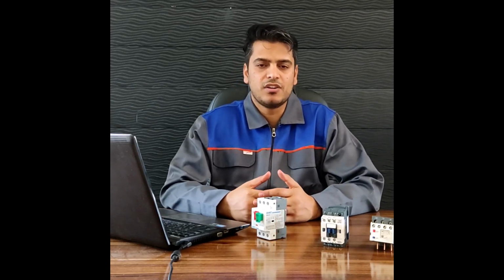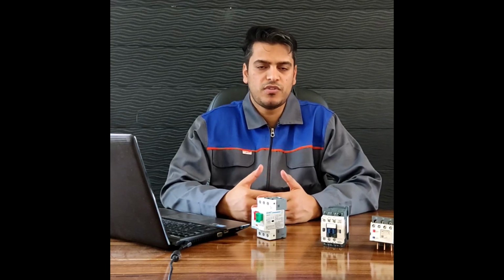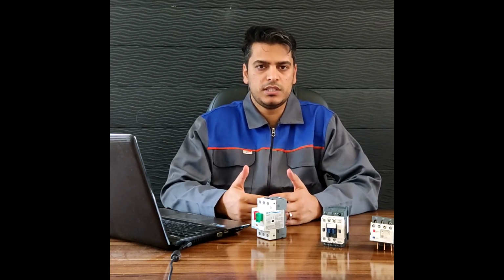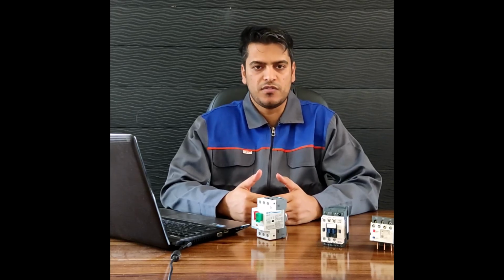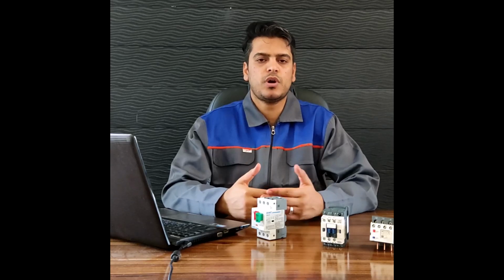This is a bimetal, and it's a very important device to use in the panel for a motor. And we use it instead of the MCCB and contactor and bimetal.